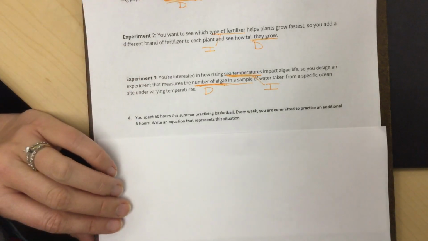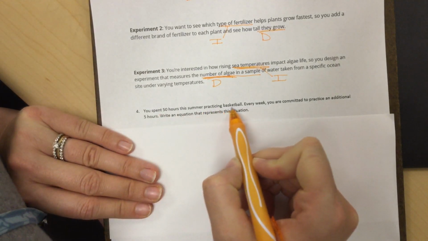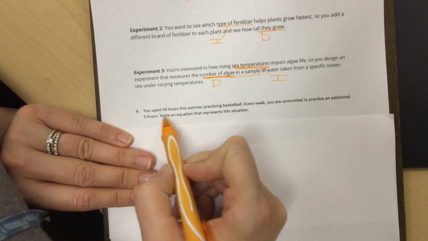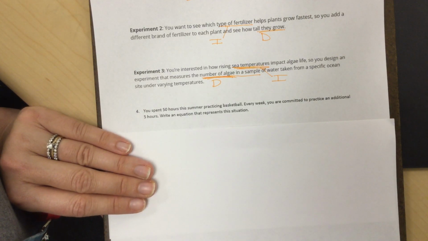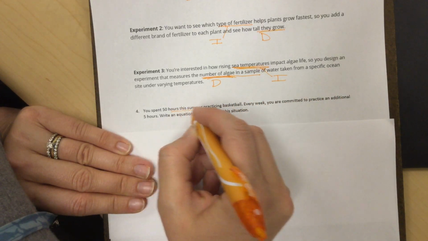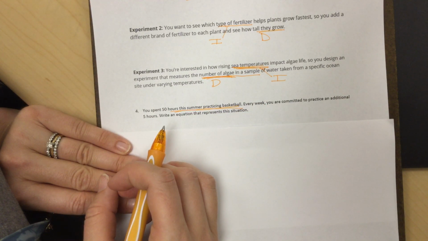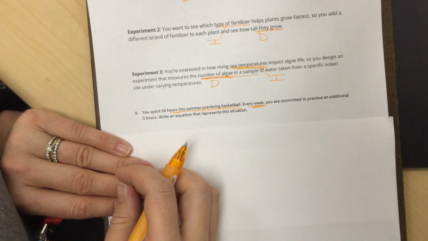The last example that we have, I know it's tiny. You spent 50 hours this summer practicing basketball. Every week you are committed to practice an additional 5 hours. Write an equation that represents this situation. So I can see here that I have hours practicing basketball is one variable. And every week I'm committed to do something else.